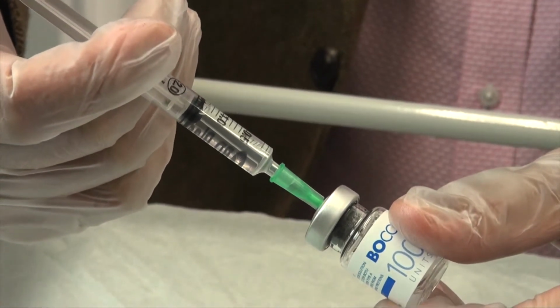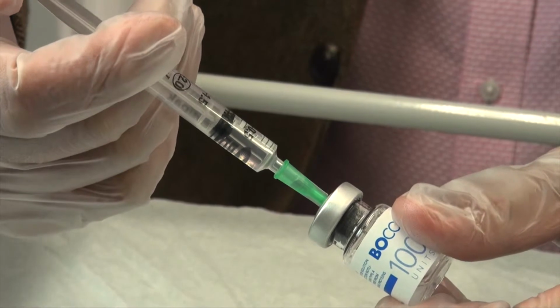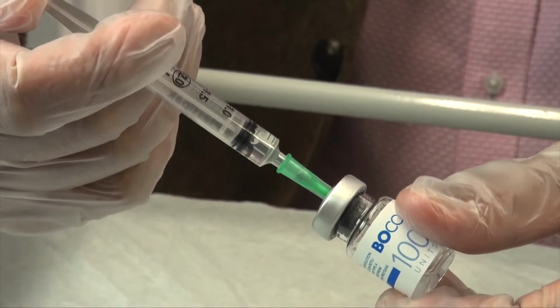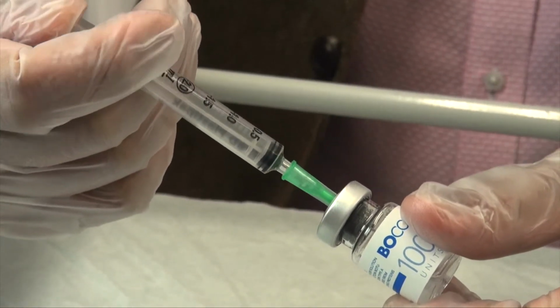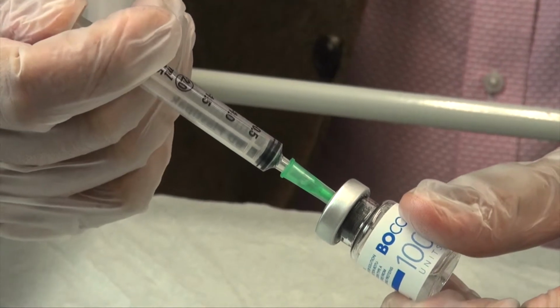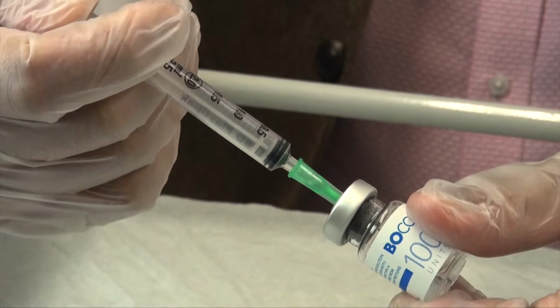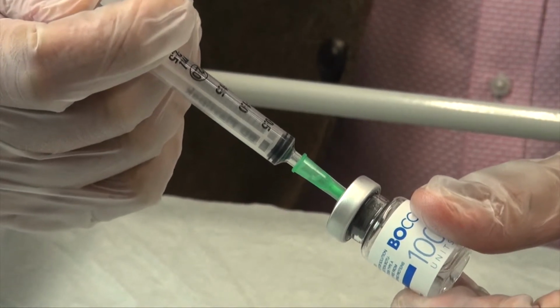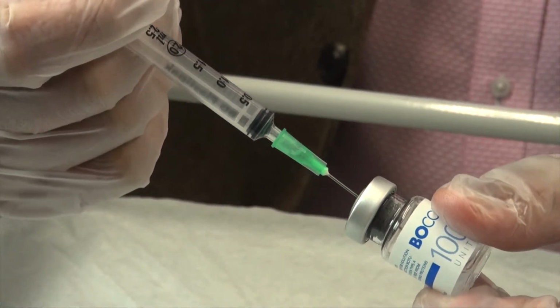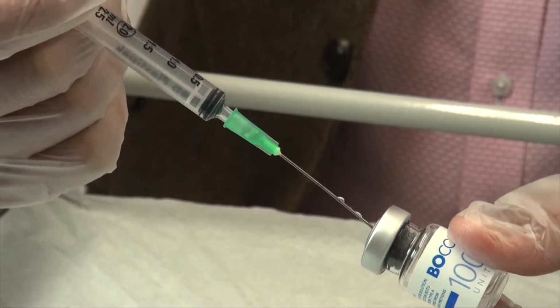So in order to avoid this inadvertent loss of toxin, we shall push it all back in and keep the thumb firmly down on the plunger and retract the whole apparatus from the vial.